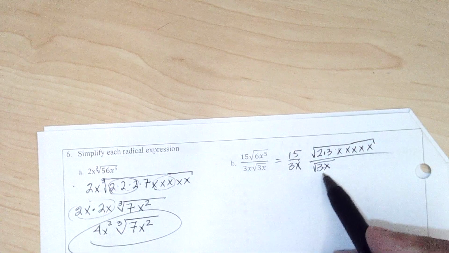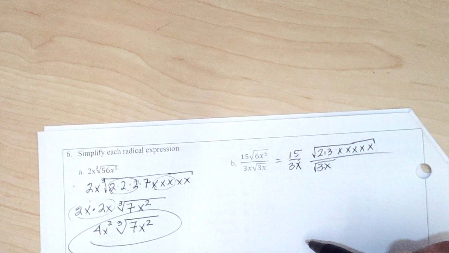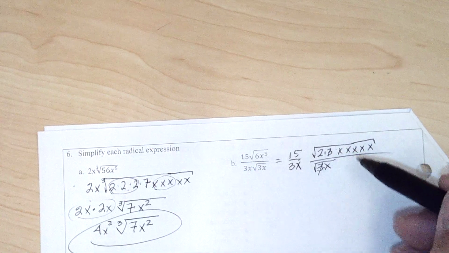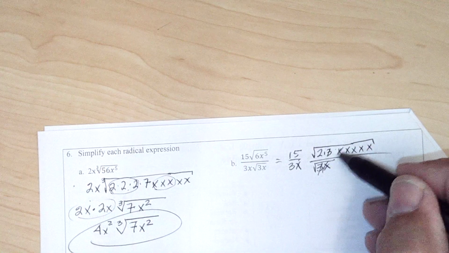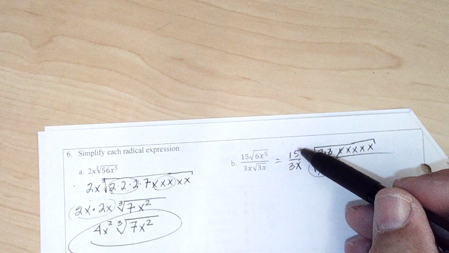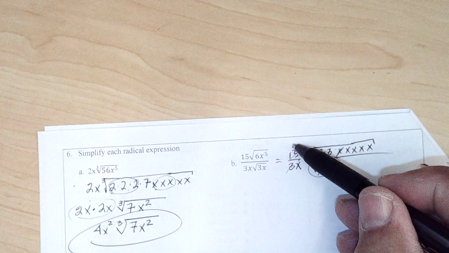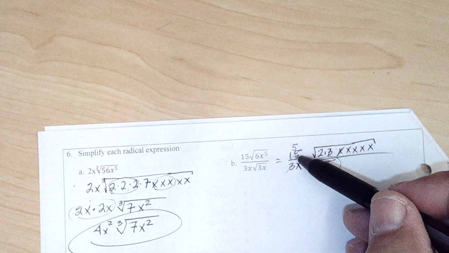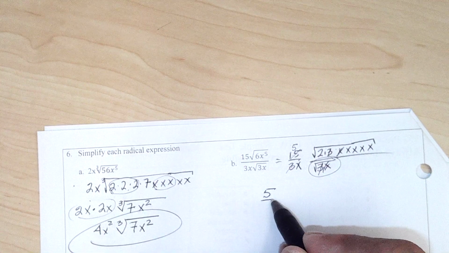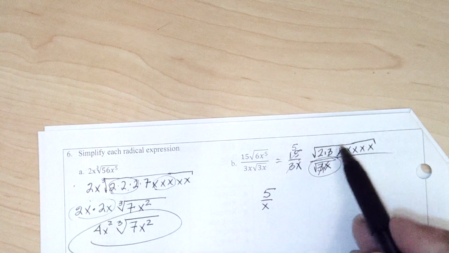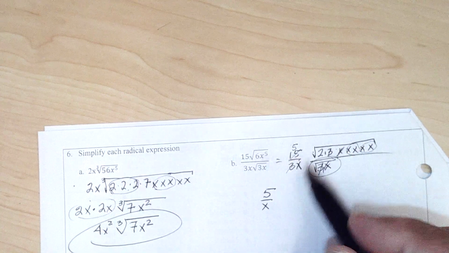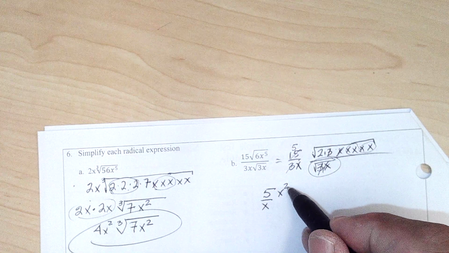And these are inside, and so are these, so they can be put together or they can reduce as long as there's not addition. So this 3 can cancel that 3. That x can cancel that x, and that gets rid of that denominator. And 3 goes into 15, making 5. 15 is 3 times 5, and so the 3's cancel, and we get 5. So we now have 5 over x, and we're looking for pairs. And there's a pair of x's, and another pair of x's comes out as an x squared.